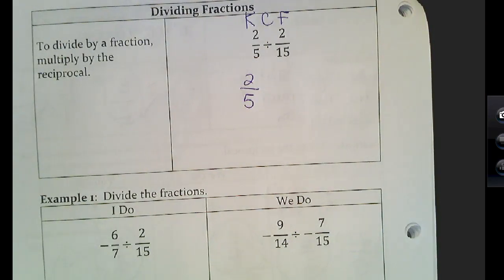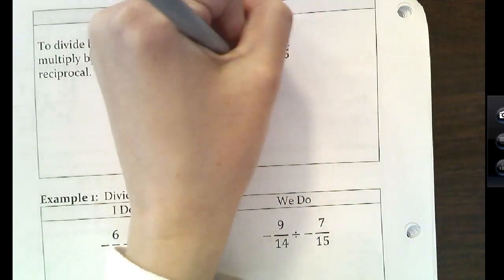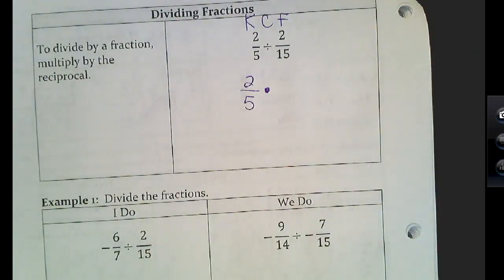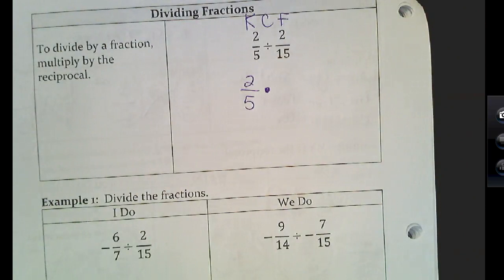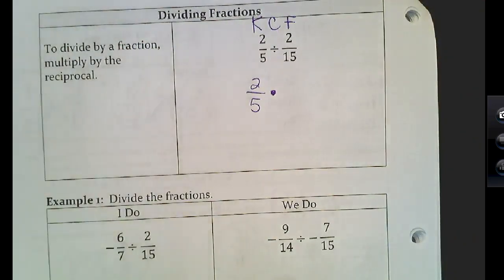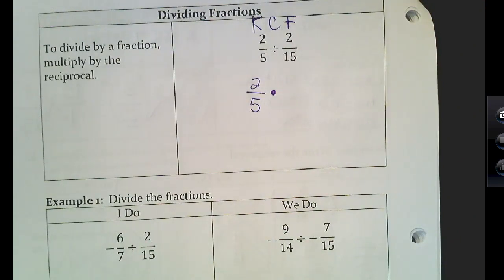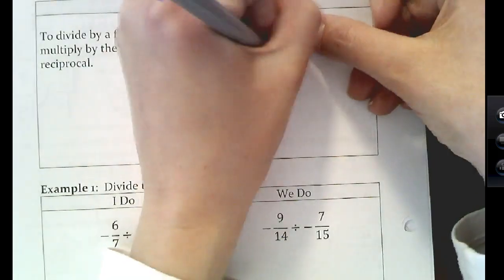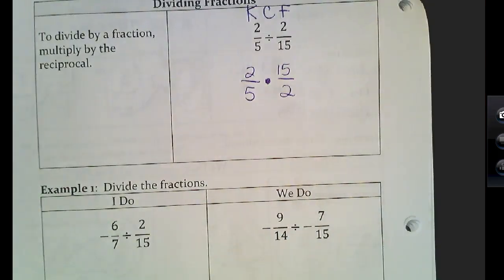Change division to multiplication. Good. So for our choral response, you guys are going to say multiplication. Ready? Change division to multiplication. Good. And flip your second fraction. So for my second fraction, instead of 2/15, I'm going to flip it. Now, the flip is simply just the reciprocal. But what sounds cooler? Keep, change, flip, or keep, change, reciprocal? You like reciprocal? All right, you could do KCR if you want to. Basically, your flip is you're writing the reciprocal of 2/15, which is 15/2. So go ahead and write this down if you haven't already written it.